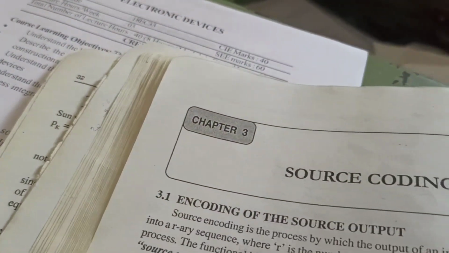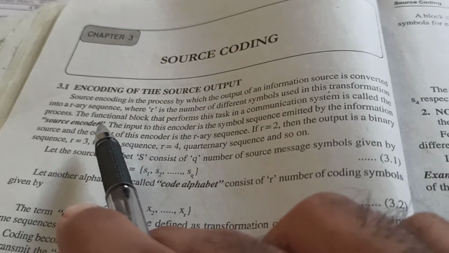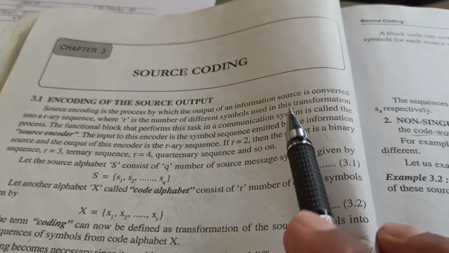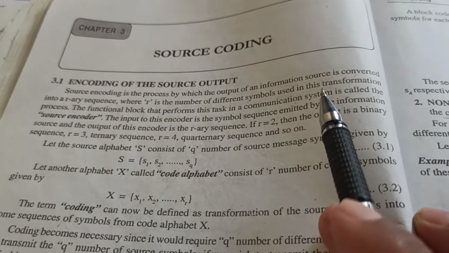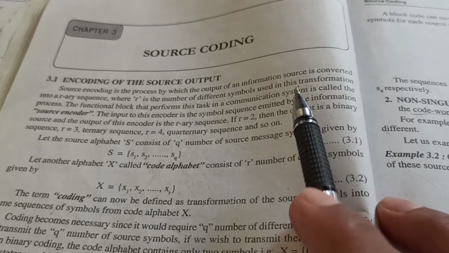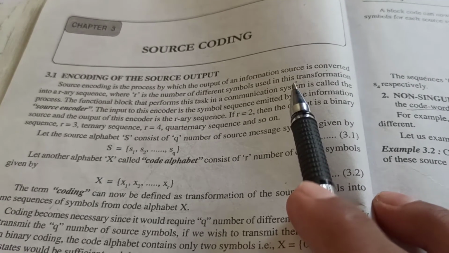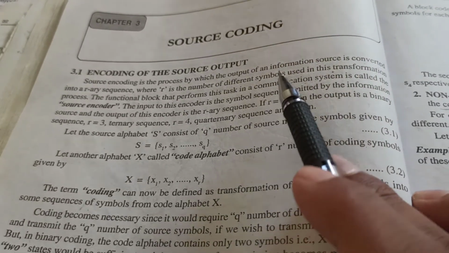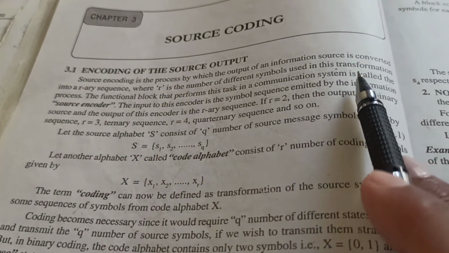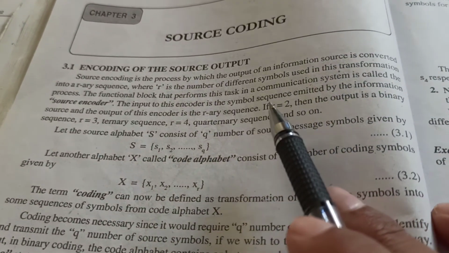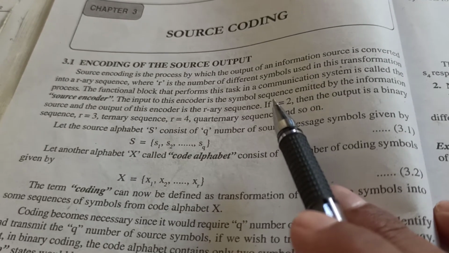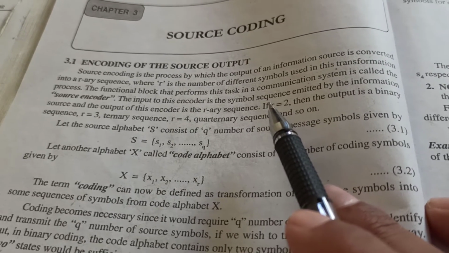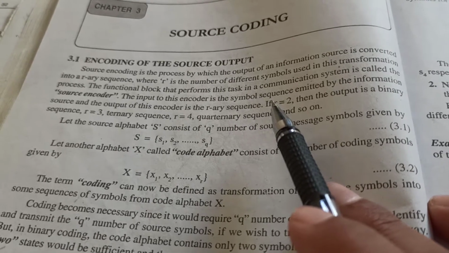For a better understanding, what is source coding? In the textbook, source encoding is a process by which the output of an information source is converted into an R-ary sequence. Means if you have any information source, the output of the information source is converted into an R-ary sequence, where R is the number of different symbols used in the transformation process. The function block that performs this task in a communication system is called a source encoder.